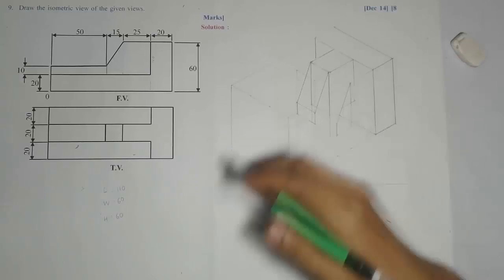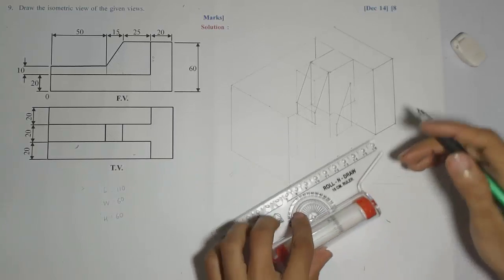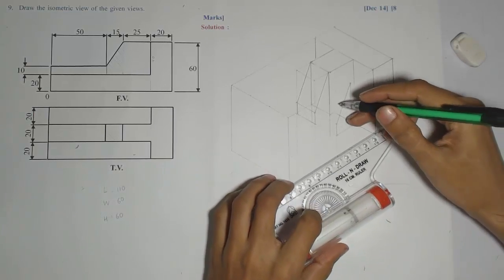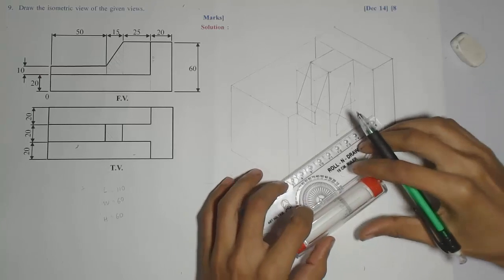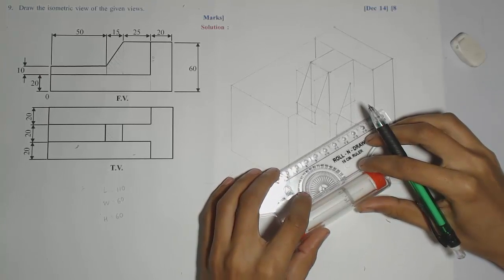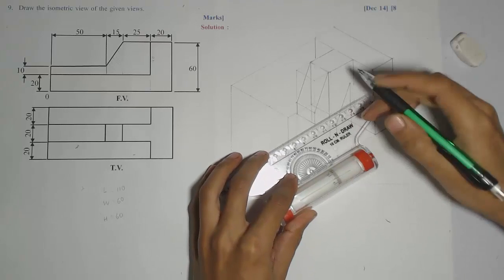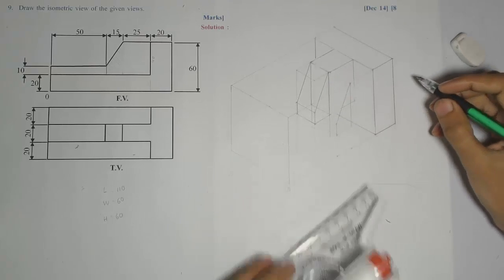Now I need to decide for this line also, because when I am seeing it in the front view, I should draw a parallel line to this line starting from this corner and again joining to the initial one.